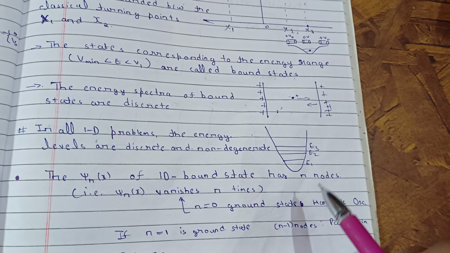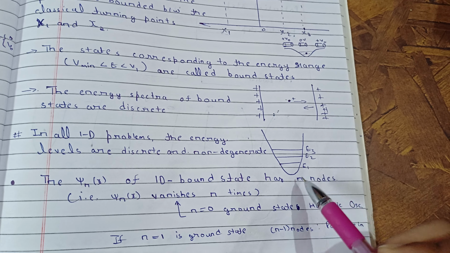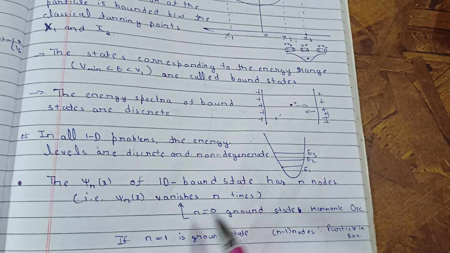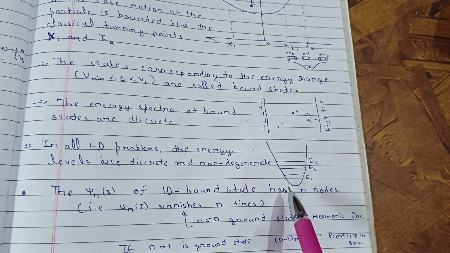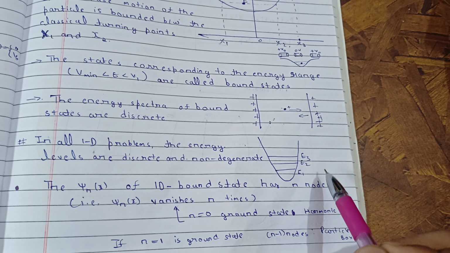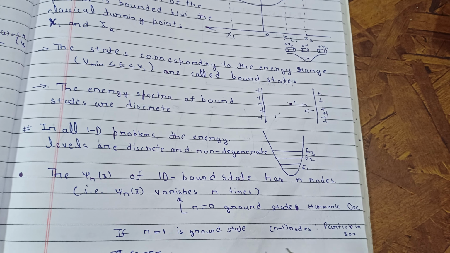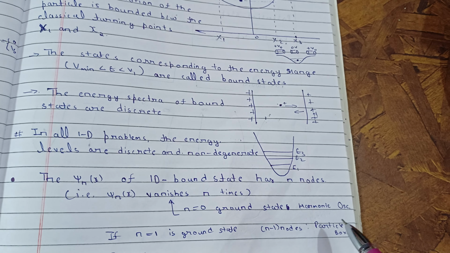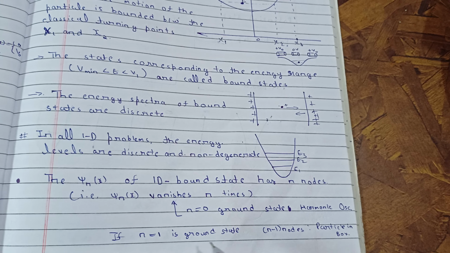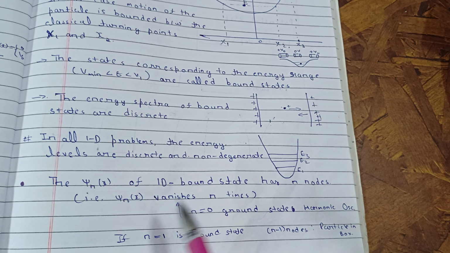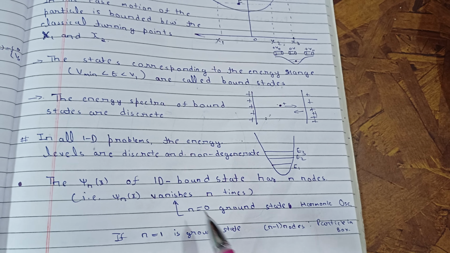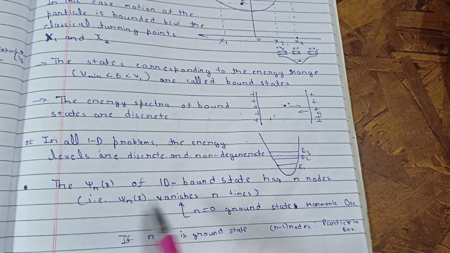For the harmonic oscillator we know n equal to 0 is the ground state. For that, the wave function will vanish n times, so there will be n nodes. But if the ground state starts from n equal to 1, then there will be n minus 1 nodes. You must remember this: for a particle in a box, the first ground state is at n equal to 1. We'll study this in detail. You just need to remember how many nodes there will be for different cases, and nodes mean the wave function will vanish.